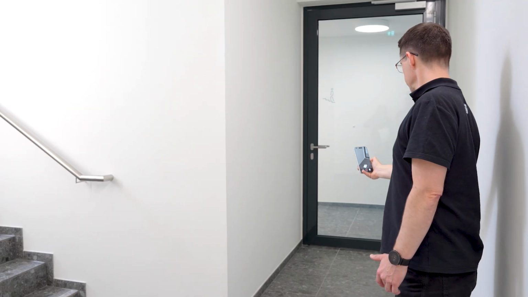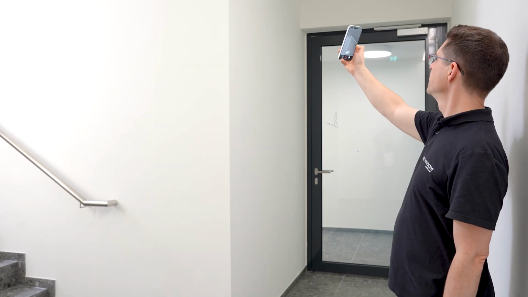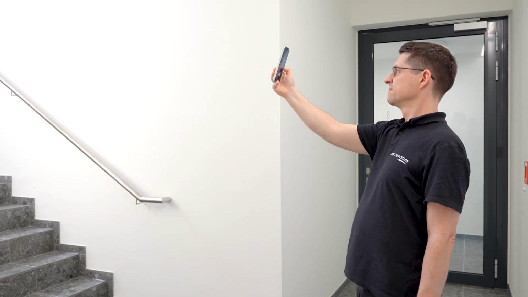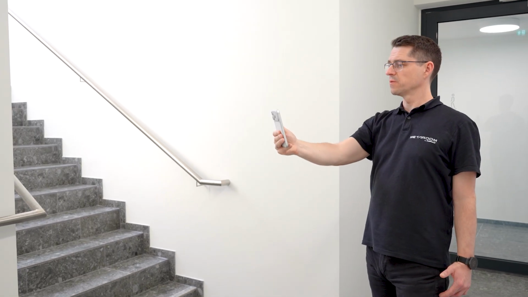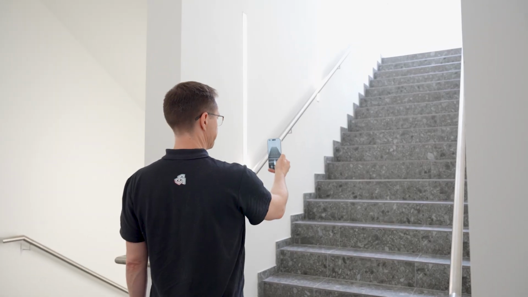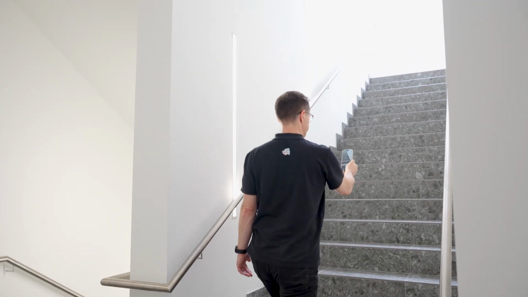You always scan stairs at the very end, that is, after all the other rooms on the floor have been fully scanned. First, scan the room the stairs are in and end the section. Then, start a new section at the bottom of the stairs. Scan the surrounding walls so the stairs are captured cleanly.